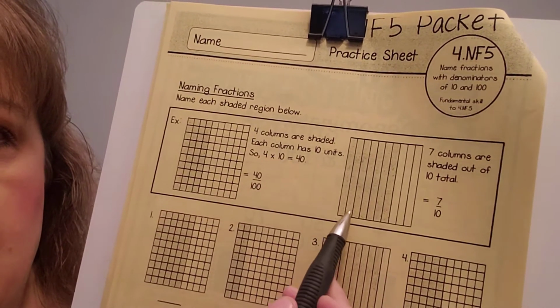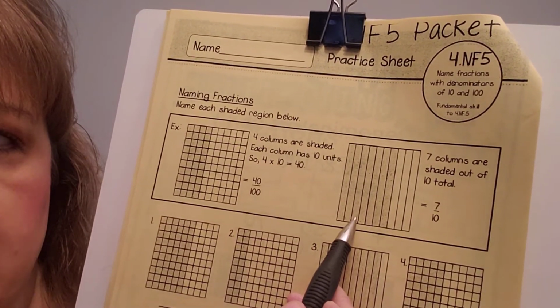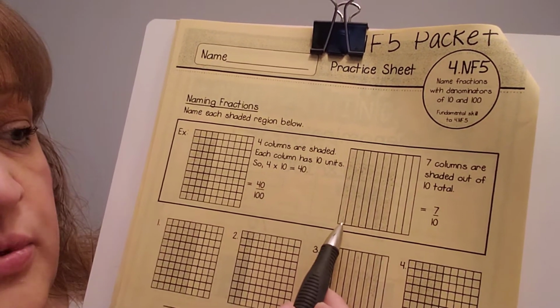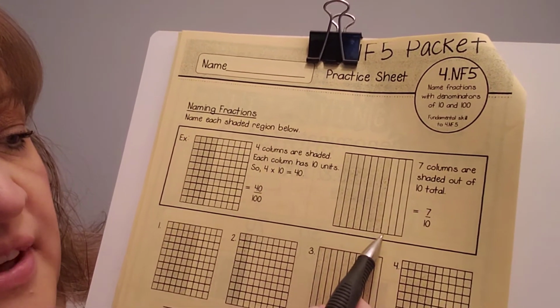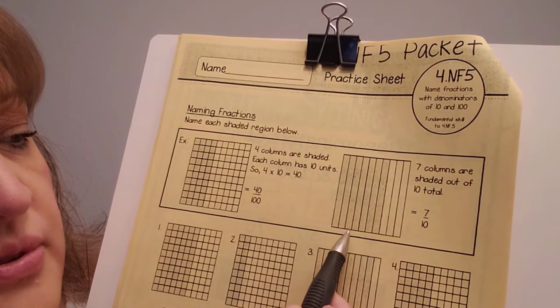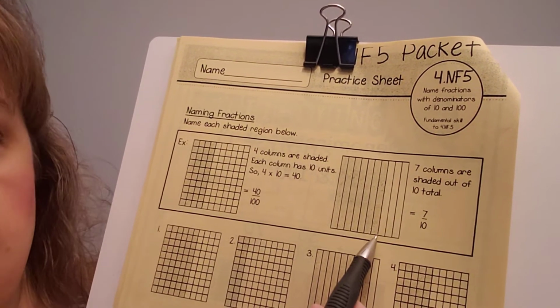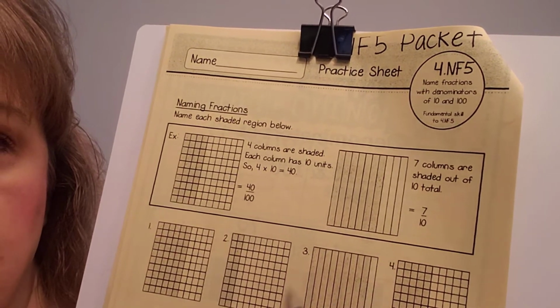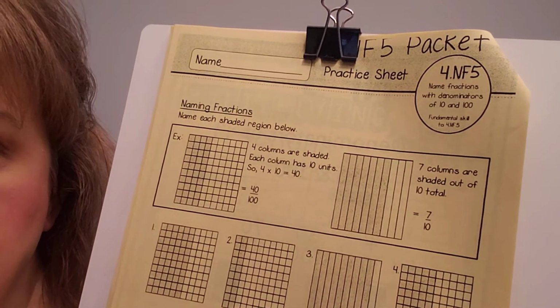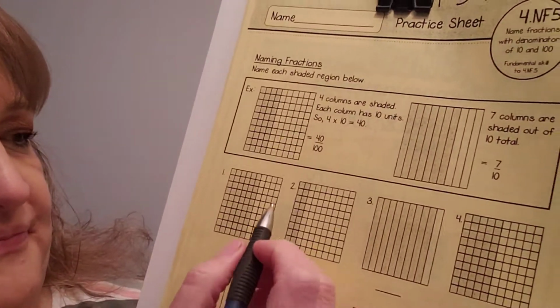All right, if we have the same rectangle that's split into 10 pieces, and we have 7 of them colored in, 1, 2, 3, 4, 5, 6, 7, then we have 7 out of 10. Okay? All right, here we go.